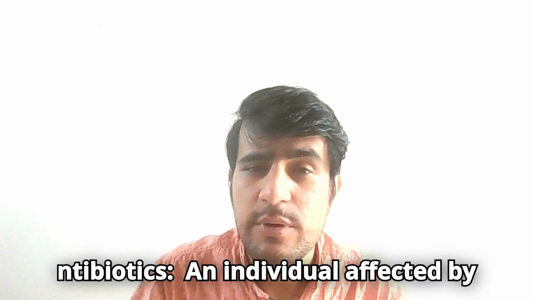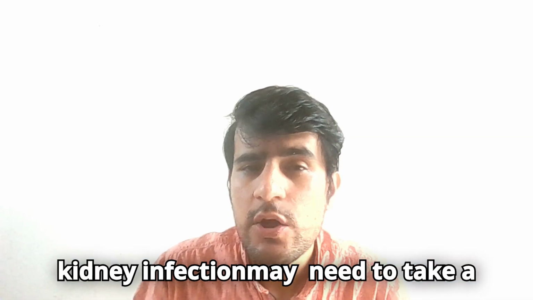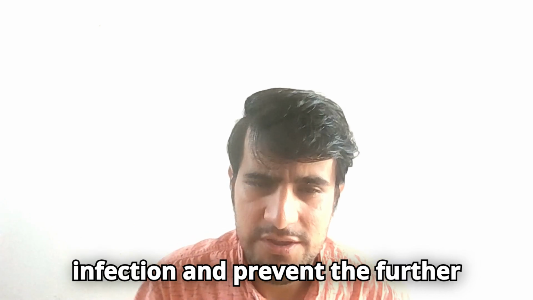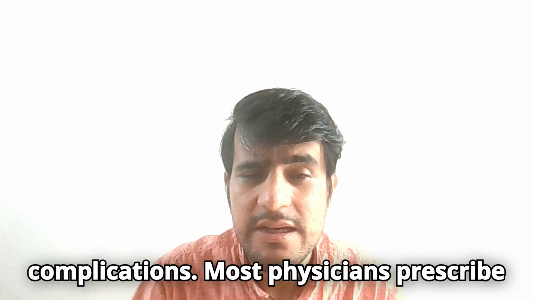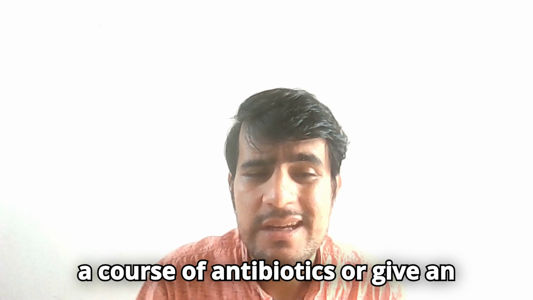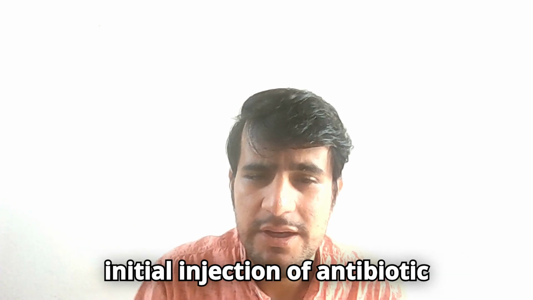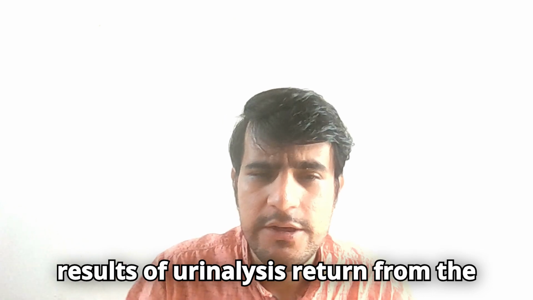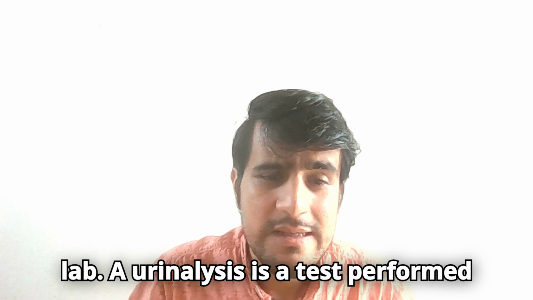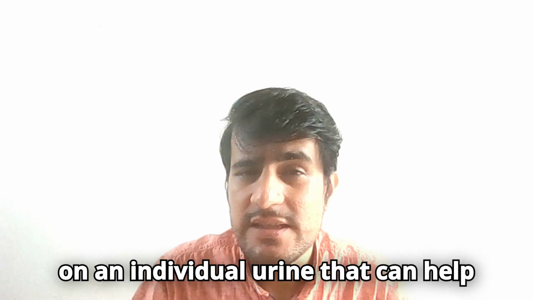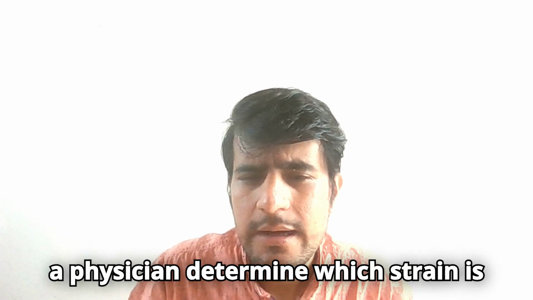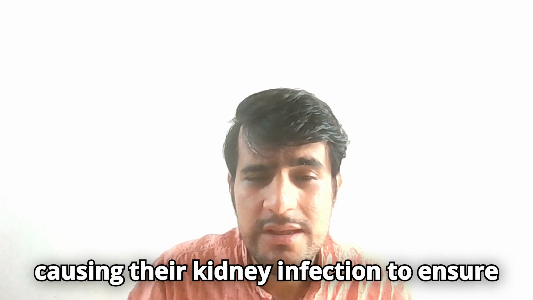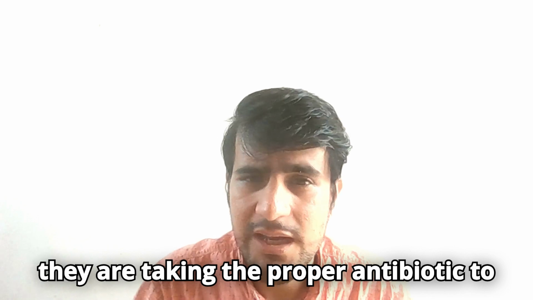An individual affected by a kidney infection may need to take a course of antibiotics to treat their infection and prevent further complications. Most physicians prescribe a course of antibiotics or give an initial injection of antibiotic medication for treatment until the results of urinalysis return from the lab. A urinalysis is a test performed on an individual's urine that can help a physician determine which strain is causing their kidney infection to ensure they are taking the proper antibiotic to eliminate it.